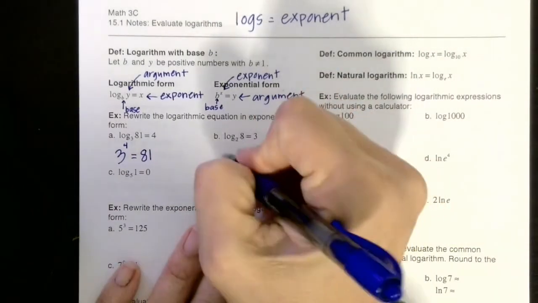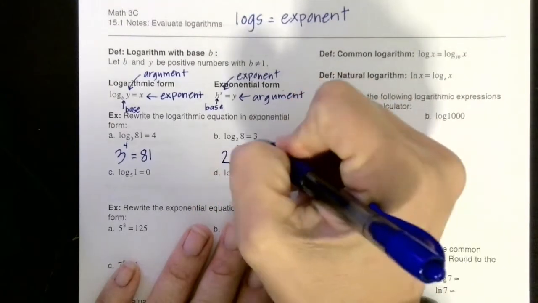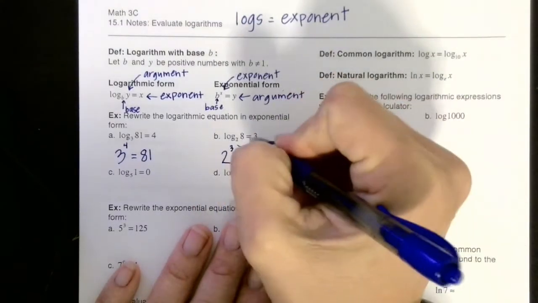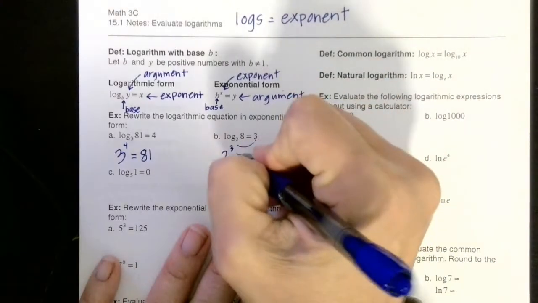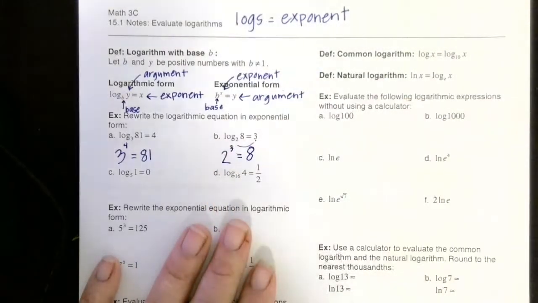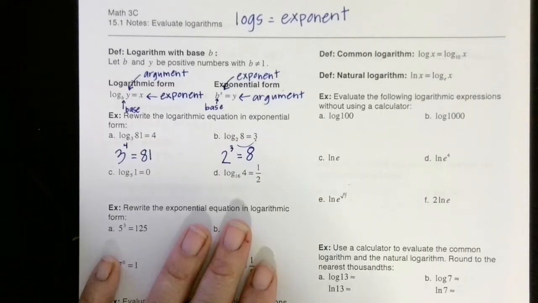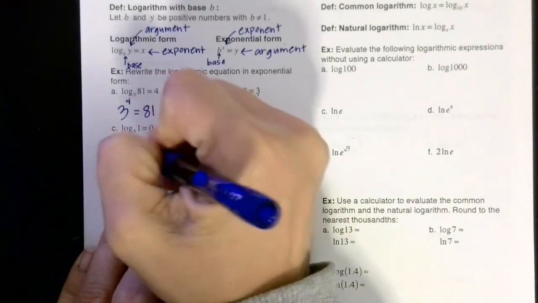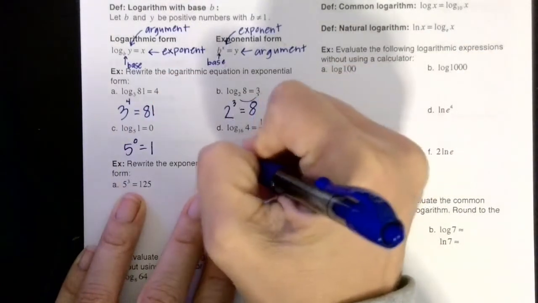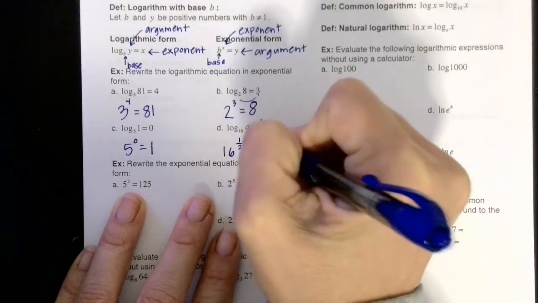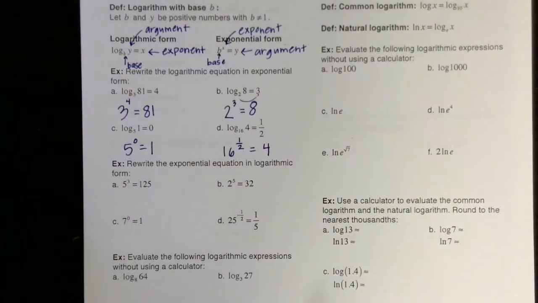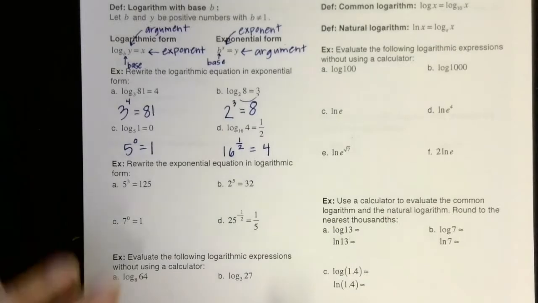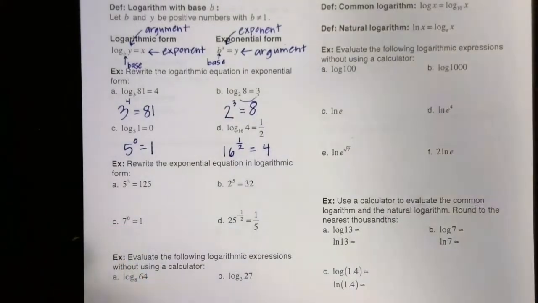So again, the base is 2, it becomes big, then we swing over, and because logarithms equal exponents, we get the 3 as the exponent and then 8. Not too hard. So let's just keep going. 5 to the 0 equals 1. And 16 to the 1/2 equals 4. I always encourage you to pause the video after we've done 2 so that you can practice to see if you're picking it up rather than just copying me.